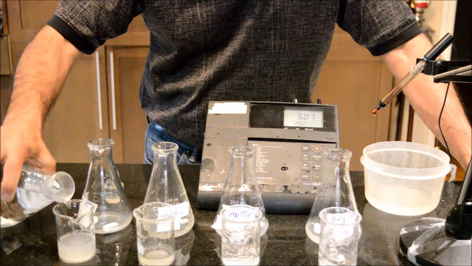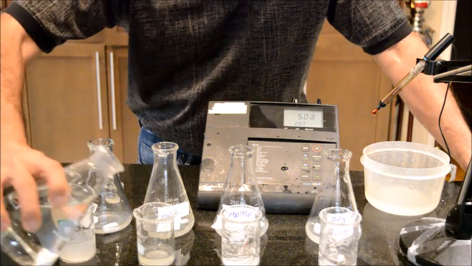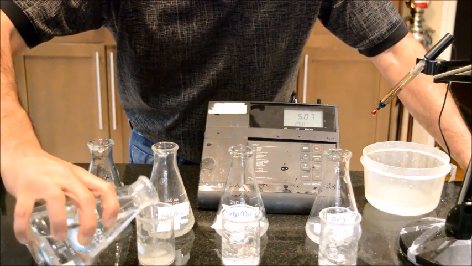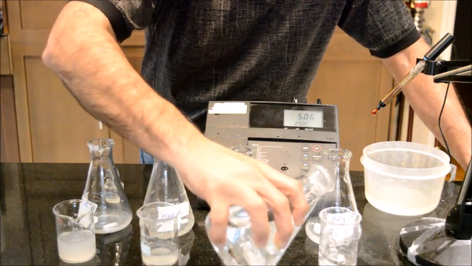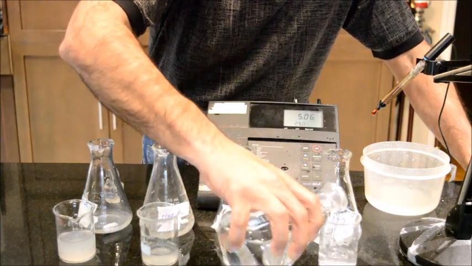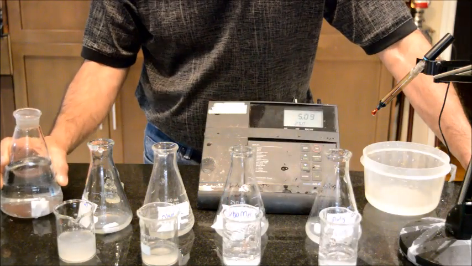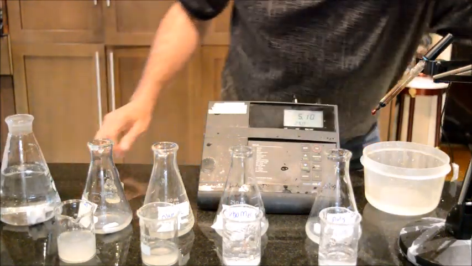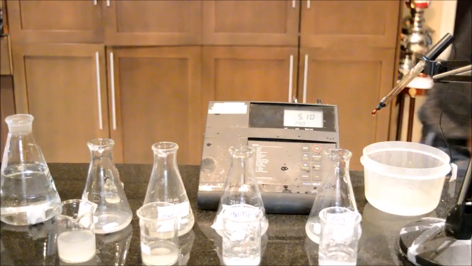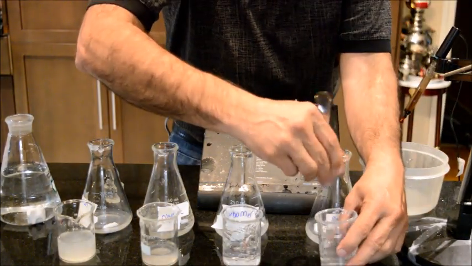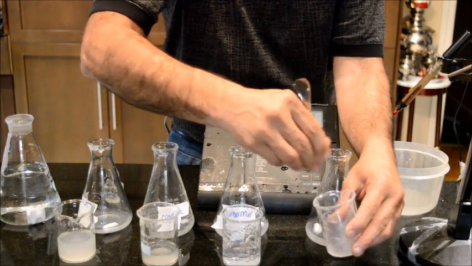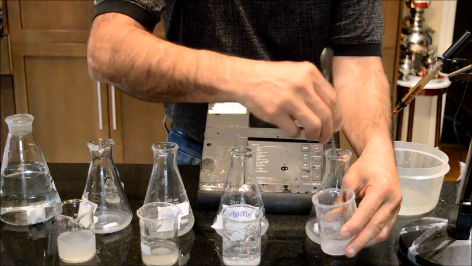And a little bit more or less try to put the same in each, probably 1-to-1 ratio, and see how they are behaving. This is more or less a 1-to-1 ratio. I'm going to mix them up and see how they will become.